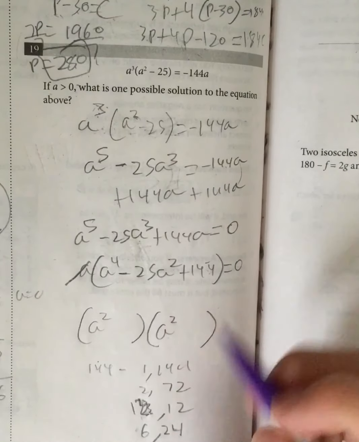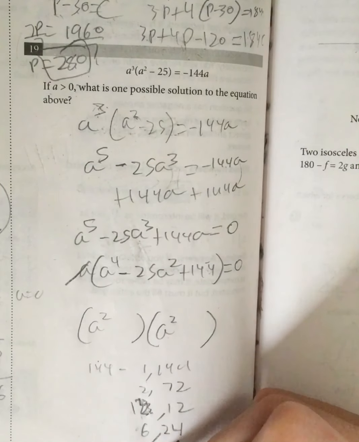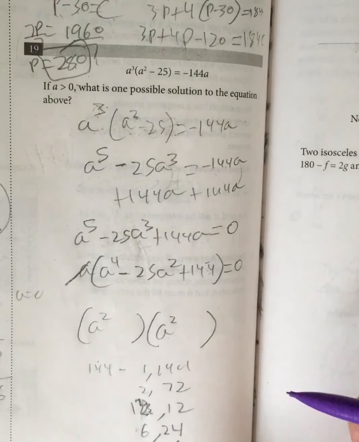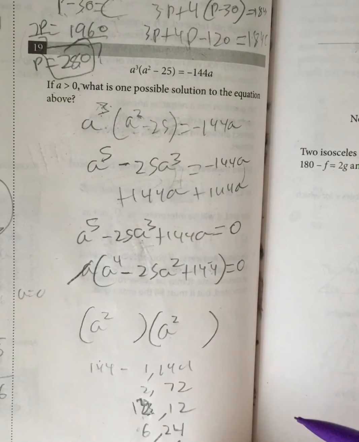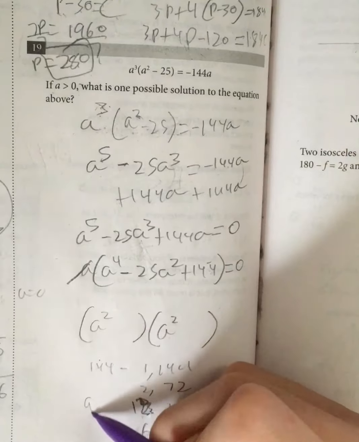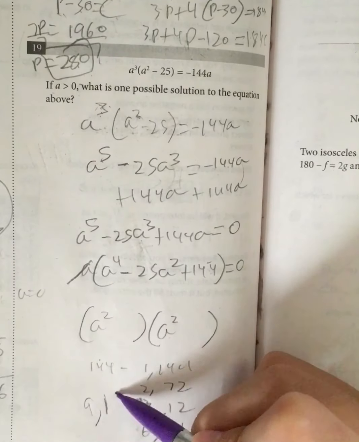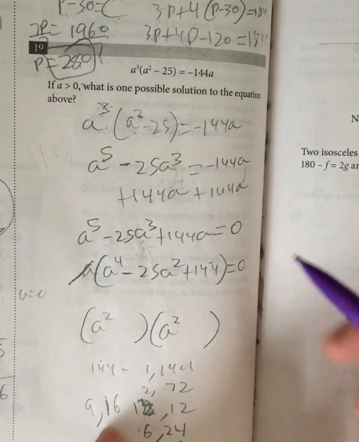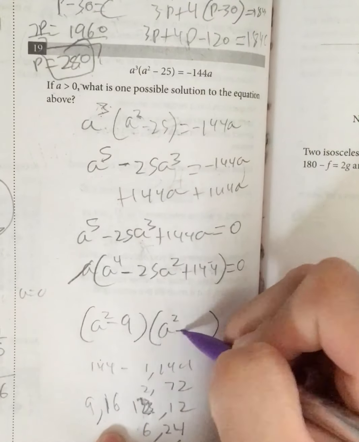We can also try 8, 18, that's close but not it. What else is there? There's also 9, 16, and 9, 16 works. So minus 9, minus 16.